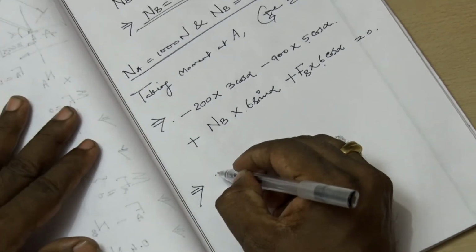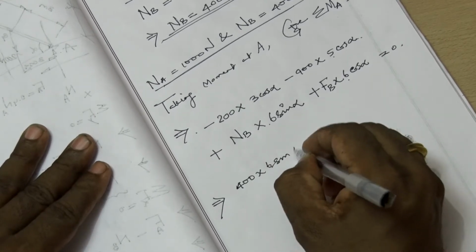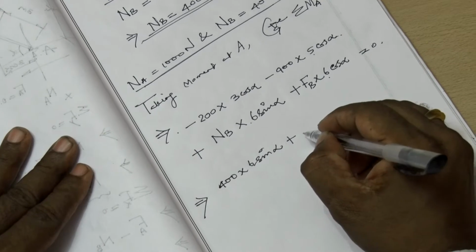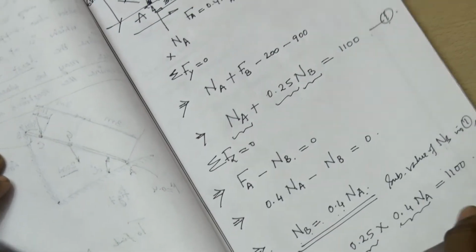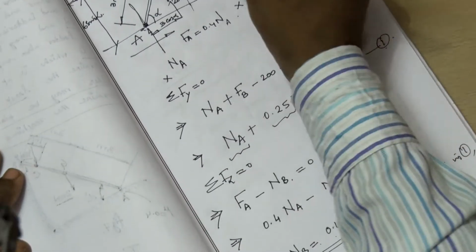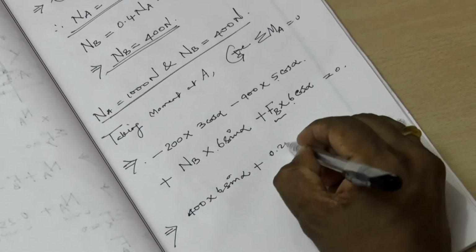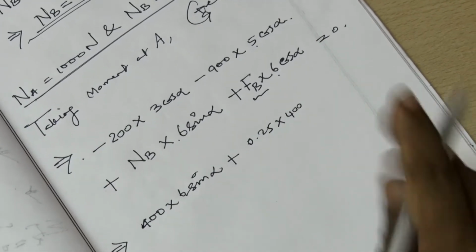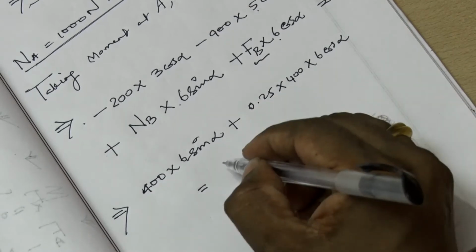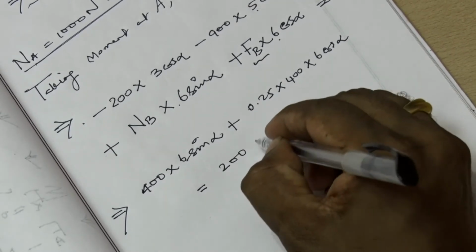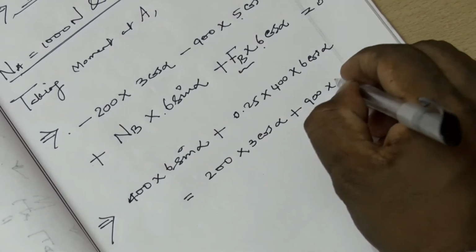So 6 cos alpha, which is equal to 0, implies NB, which is 400, into 6 sin alpha plus FB. FB is 0.25 NB, so 0.25 into 400 into 6 cos alpha, is equal to 200 into 3 cos alpha plus 900 into 5 cos alpha.